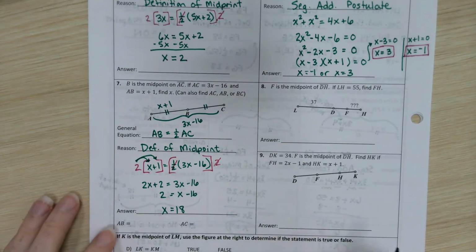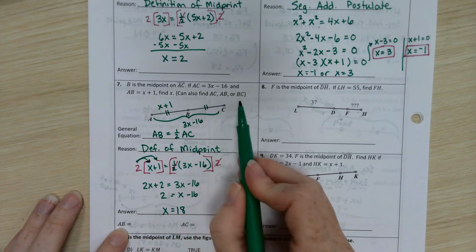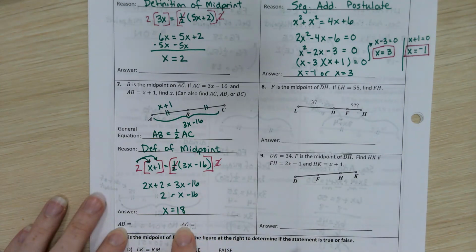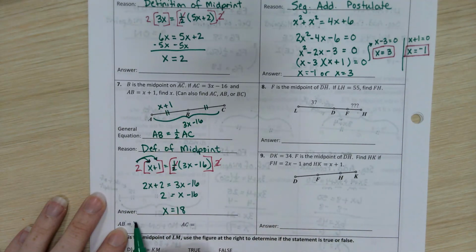This problem does something the others have not. They ask us to make sure that we actually find some values, specifically for this one, the length of AB and the length of AC. So if we go back and we look at AB, that's supposed to be x plus 1, but that's not a very specific answer.